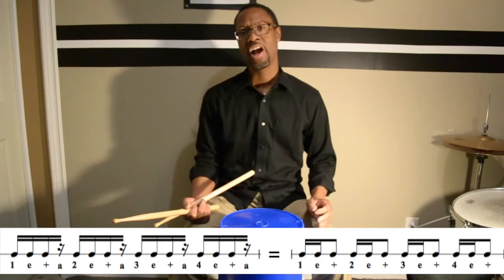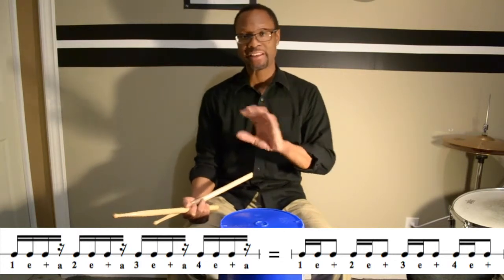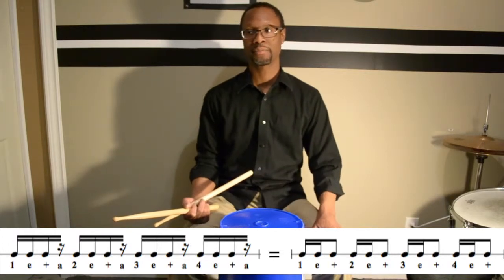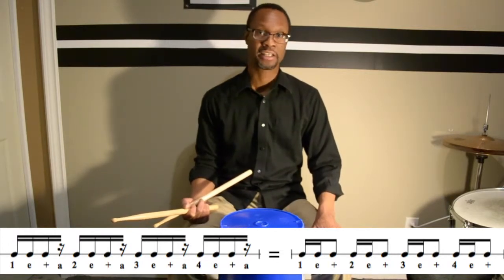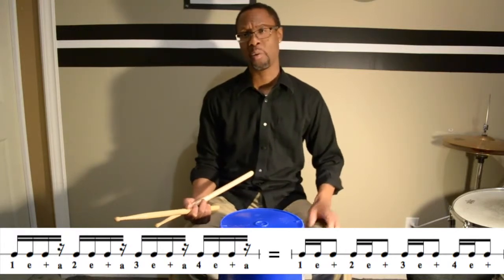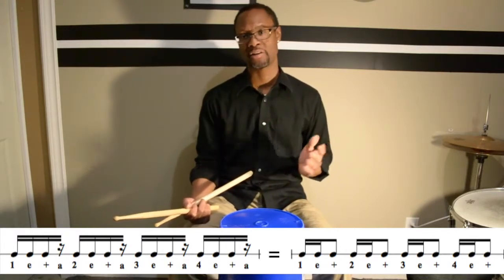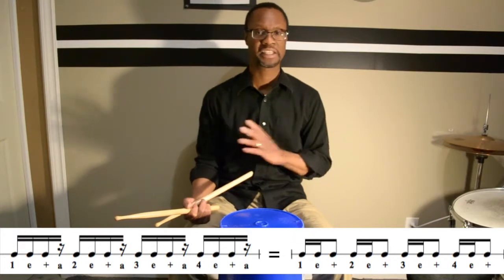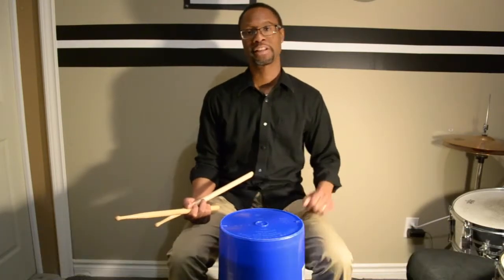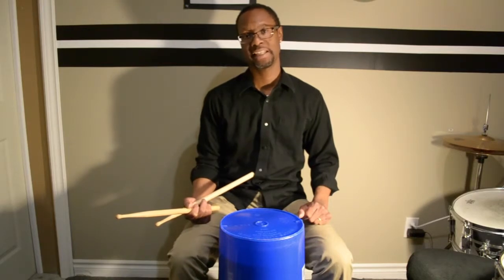Why do they do this? The reason is the less ink, the less written material on a page, the easier it is to read and recognize. Right now we've just got one example, but imagine a whole page, 60 bars, with 16th notes and 16th note rests all over the place. It can get kind of messy. So they're written this way, 1 E and.